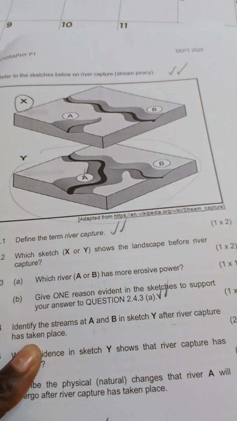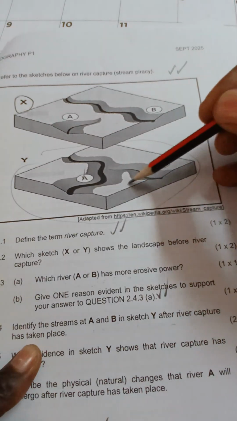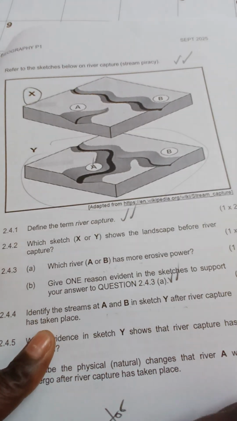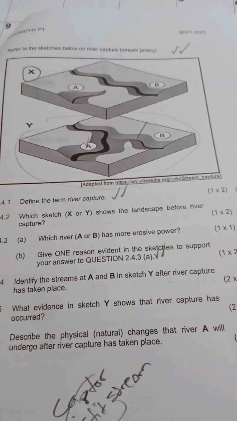Then B, you can see that is your misfit stream. So this is the misfit stream, this is the capture stream. That's how you identify the two.